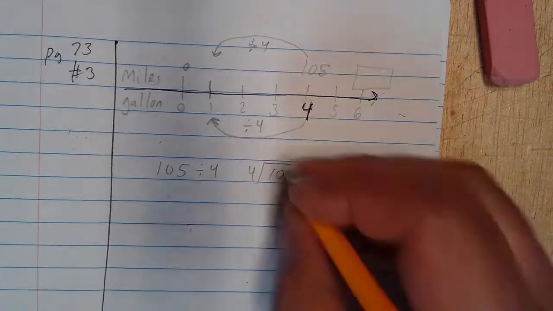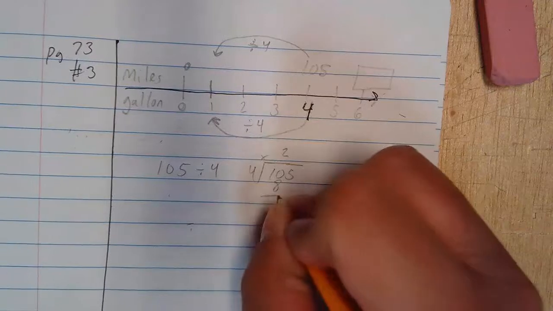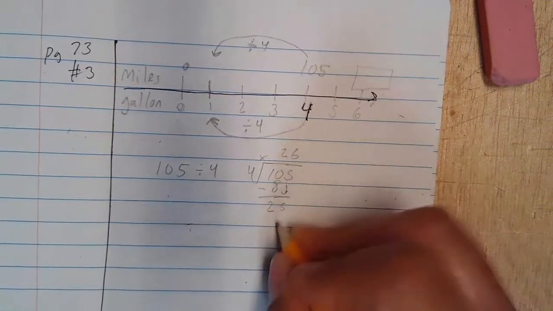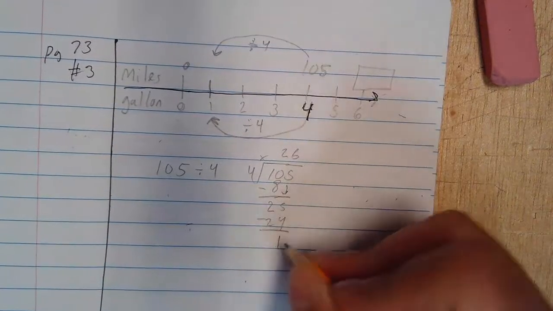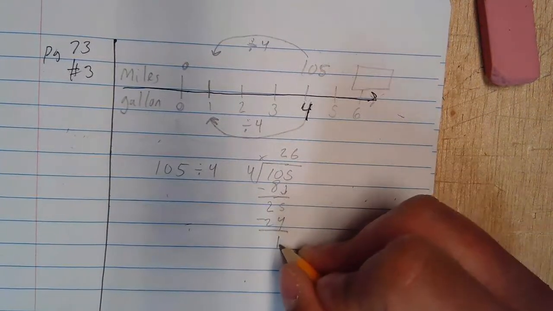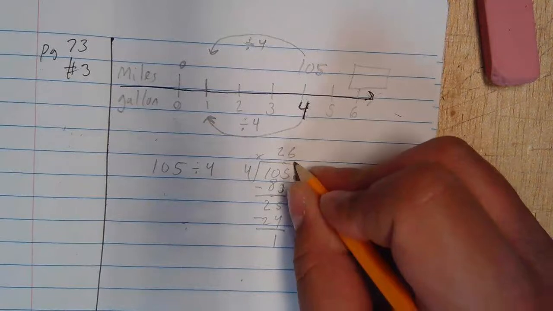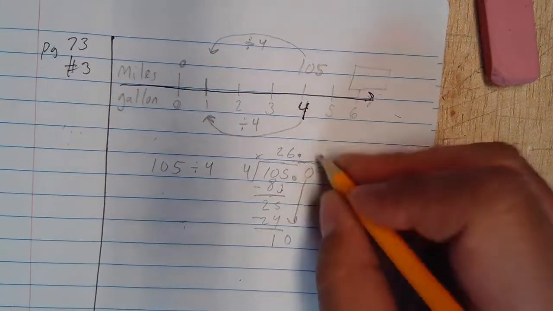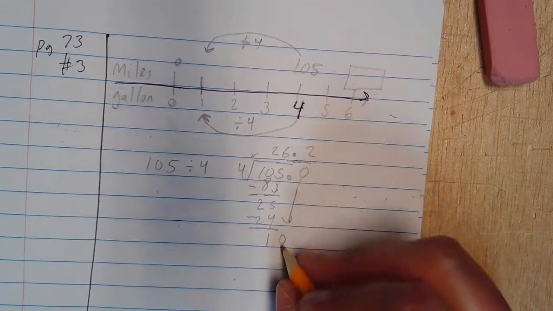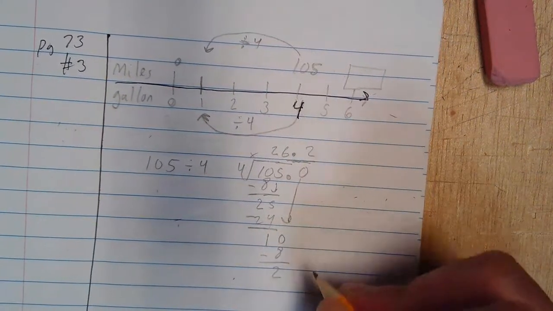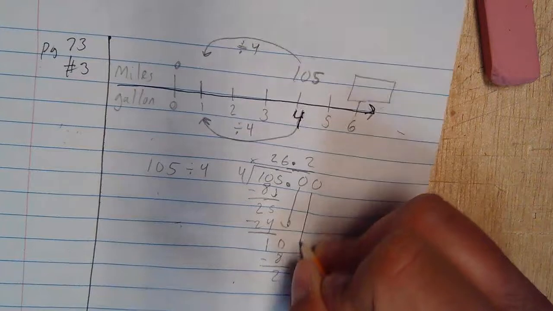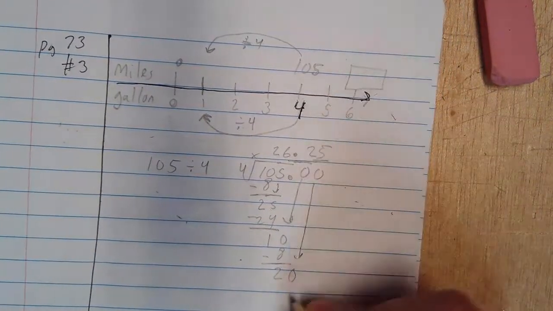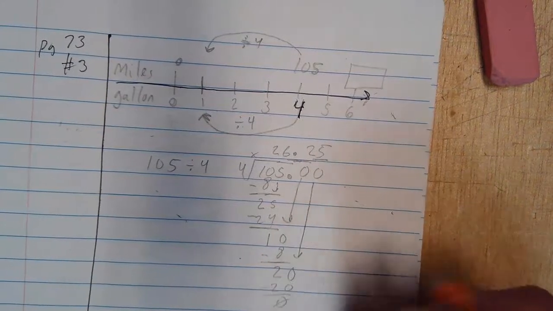All right. 4 times 2 is 8. Subtract. You get 2. Bring down the 5. 4 times 6 is 24. Subtract. Bring the 1. I have 1 left. I'm going to have to break it up into parts, so I add my decimal point, add a 0. Bring that down. I can make 2 groups of 4 to give me 8 out of 10. I subtract. Add a 0. I can make 5 groups of 4, give me 20. I stop right there.